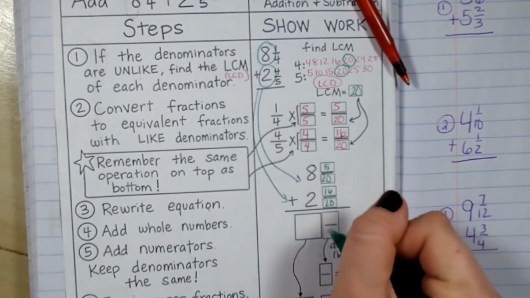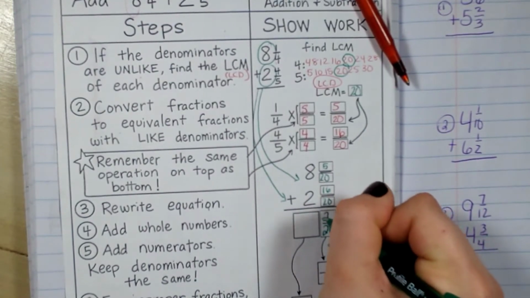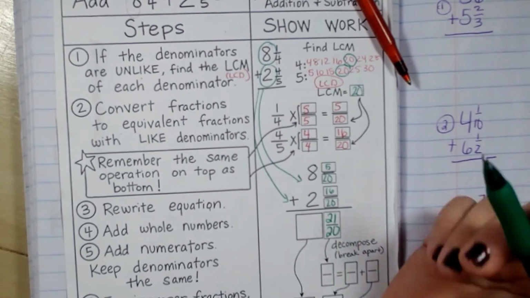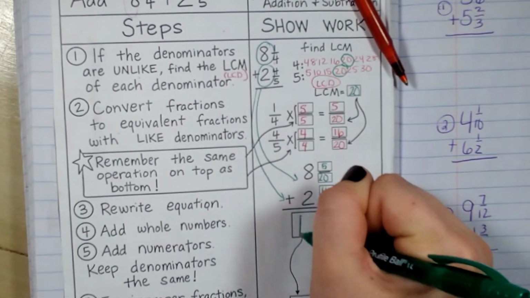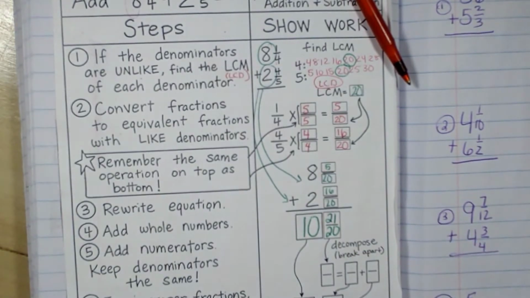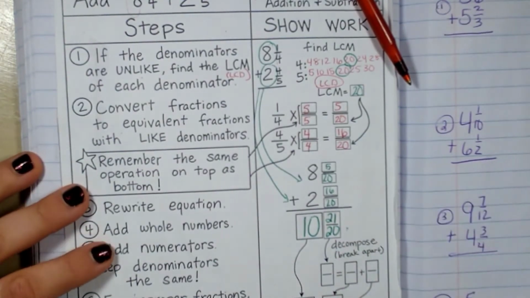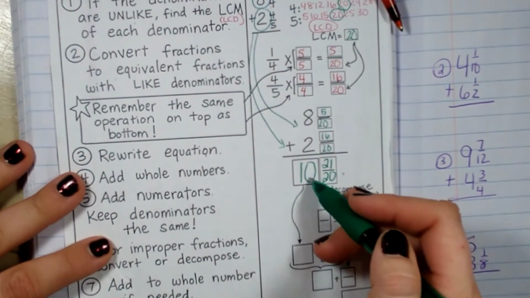If I remember, when I add fractions, I keep the bottom number the same, and I add the top, okay? Then I have 8 plus 2 is 10. Uh-oh, I can't keep it like this. This is an improper fraction. What do I do now? I have an improper fraction, but I have a whole number.